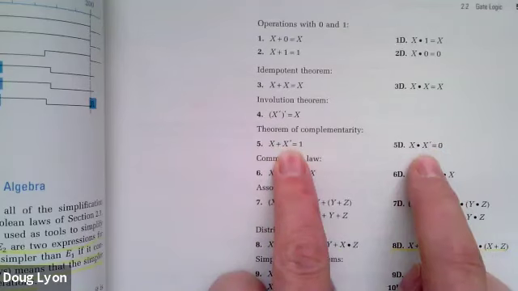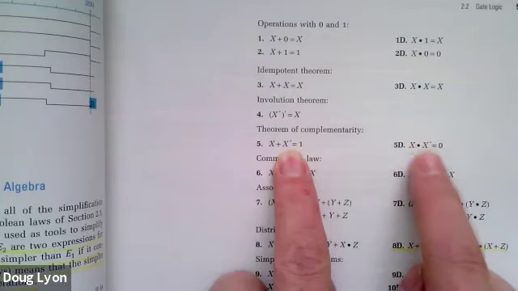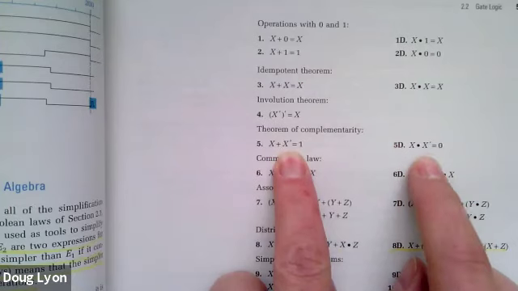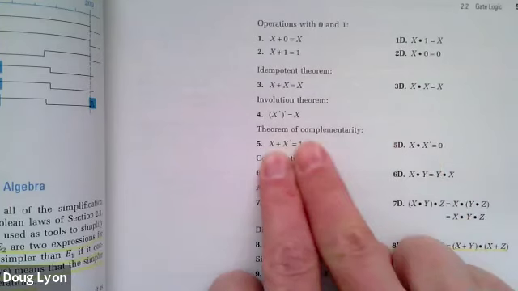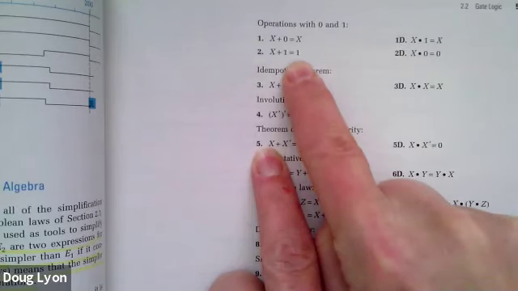Now, is it true? Well, let's see. If x is equal to 1, 1 times x prime must be 1 times 0, and that's 0. If x is equal to 0, 0 times x prime is 0 times 1. 0 times anything is 0. So that must be true. And if that's true, then this must be true over here. And that says if x is equal to 1, then x prime must be equal to 0, and 1 or anything is 1. Theorem of the complementary.